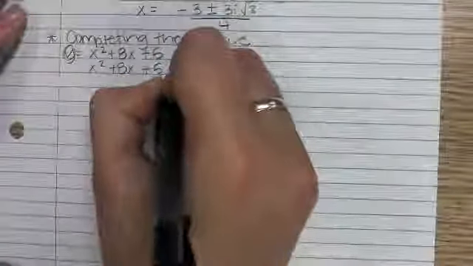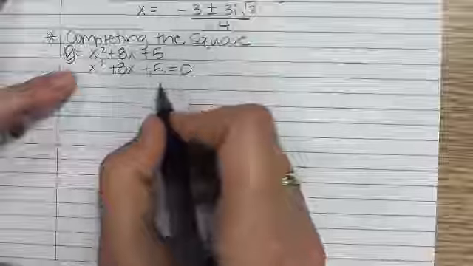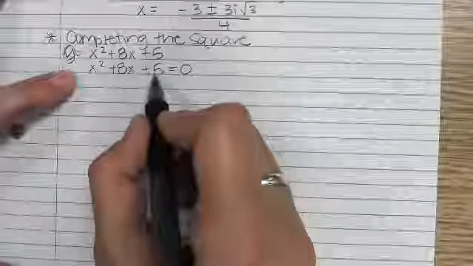So for completing the square, again I'm going to say that this equals 0. And most students are more comfortable in this process having it on the right, so I'm going to go ahead and move it there. So in completing the square, the first thing we do is we take the plain number, we move it to the other side.